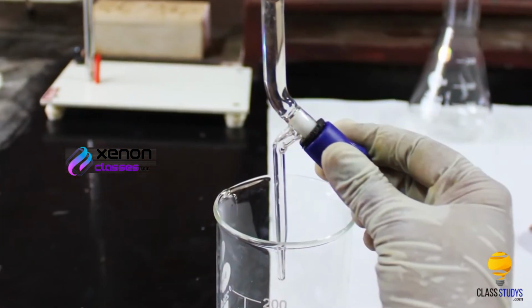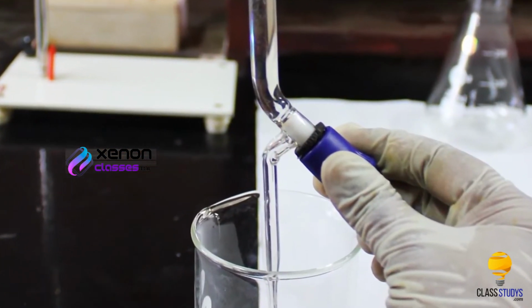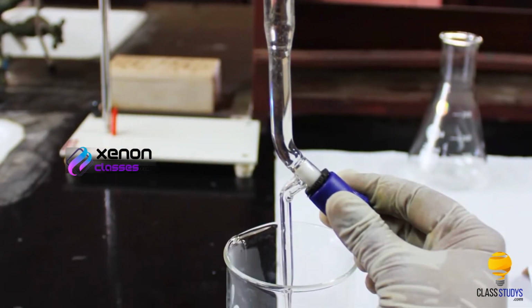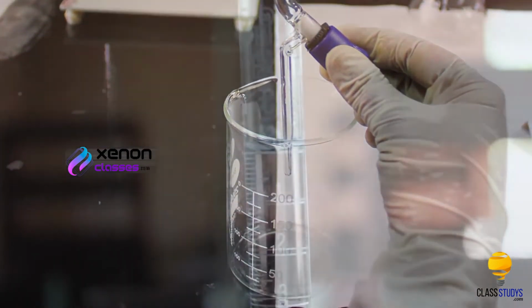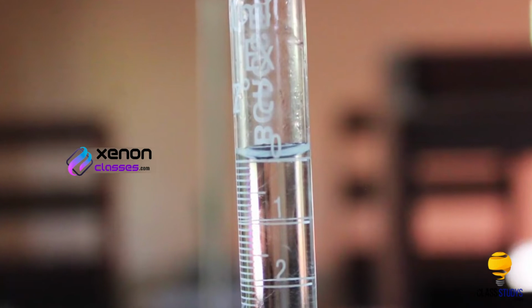Take a beaker and place it below the burette and slowly open the stop cork so that hydrochloric acid is allowed to run out into the beaker and set the initial burette reading as 0.